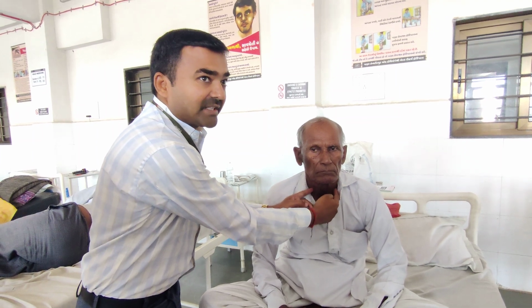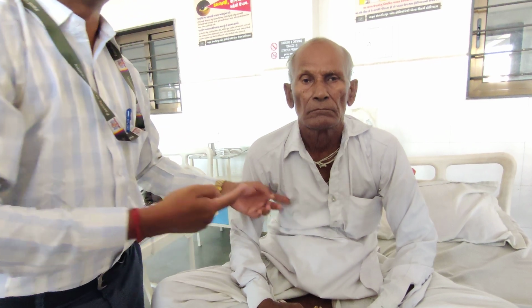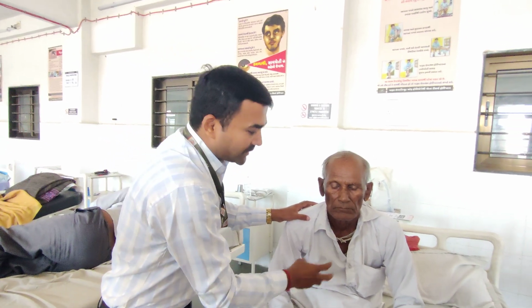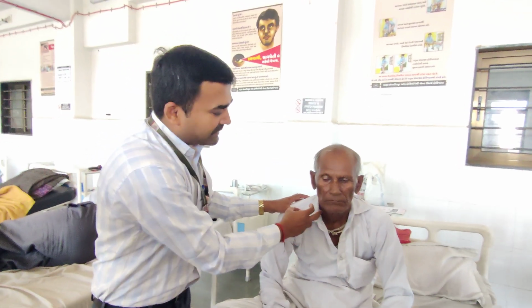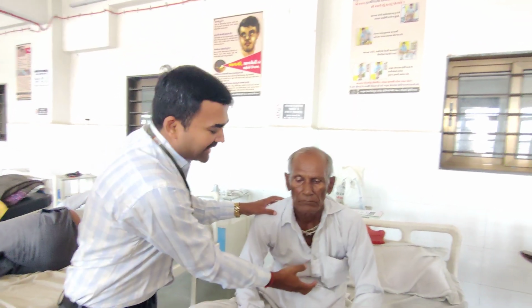sternocleidomastoid muscles for respiration, then using of intercostal muscles for the respiration. All of this indicates that the patient is in respiratory distress. The patient is dyspneic. In such a patient you will note that the respiratory rate is also increased. So you have to see for any use of accessory muscles, breathing through mouth, dilatation of nostrils, and you have to see for the respiratory rate.